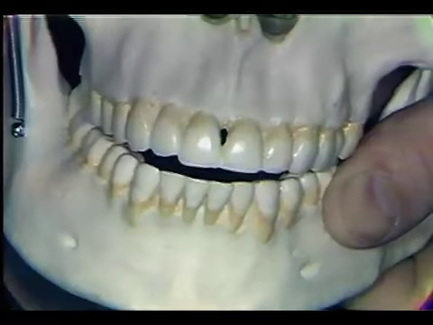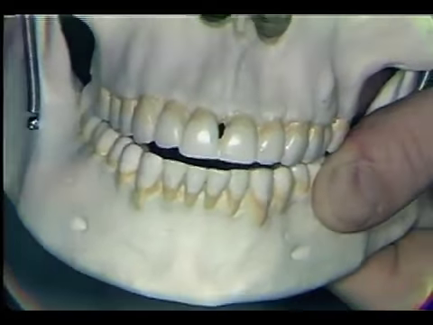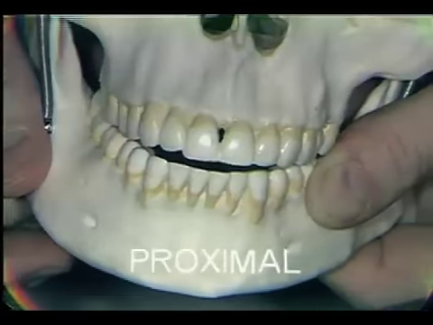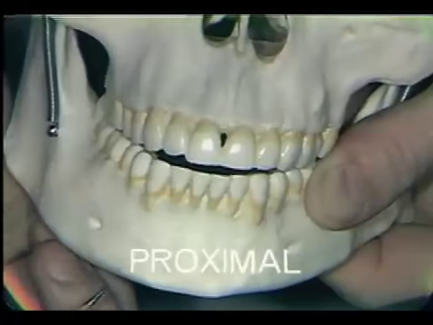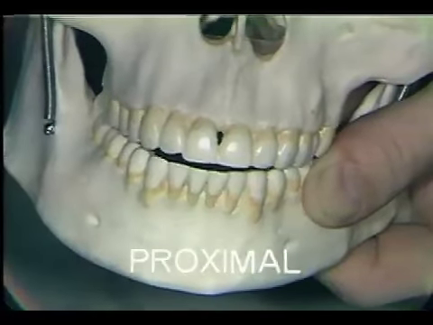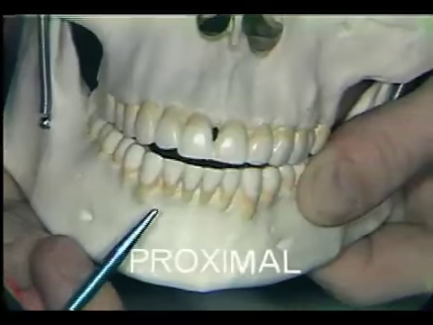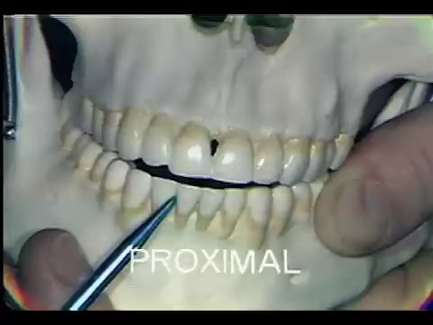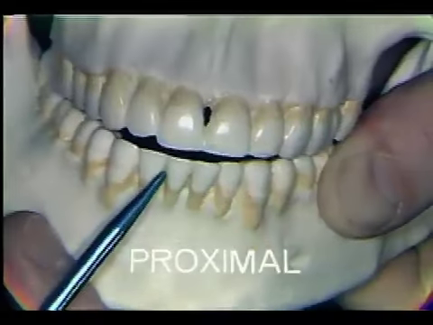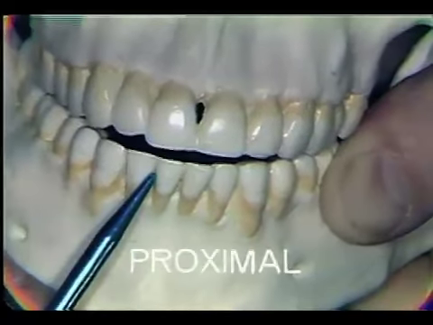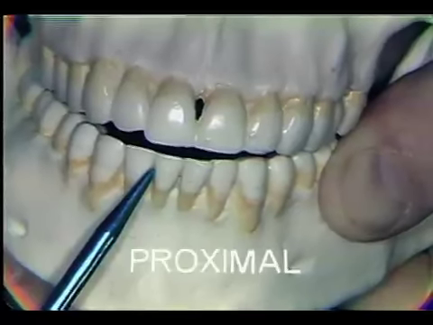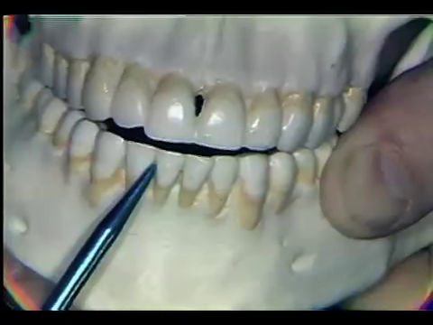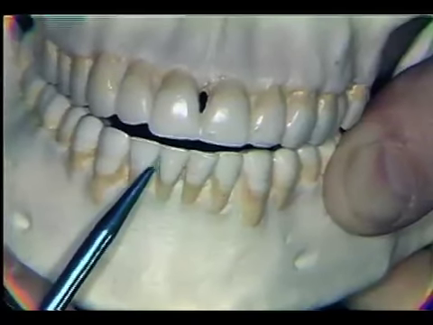A couple other terms we could point out at this stage. One is what we call a proximal surface. We refer to our surfaces from a mesial, distal, and labial lingual aspect. A proximal surface is a surface which approximates an adjacent tooth. And a proximal surface in here could either be the mesial surface of our lateral or the distal surface of our central. So proximal surfaces are our mesial and distal surfaces without specifying them.